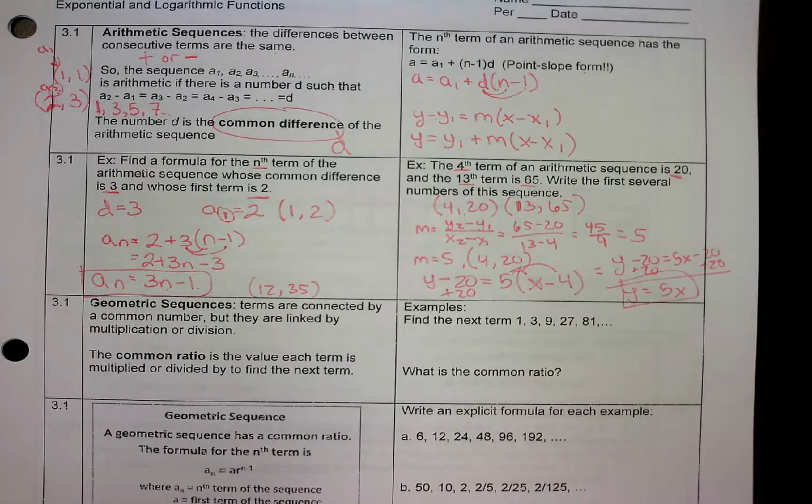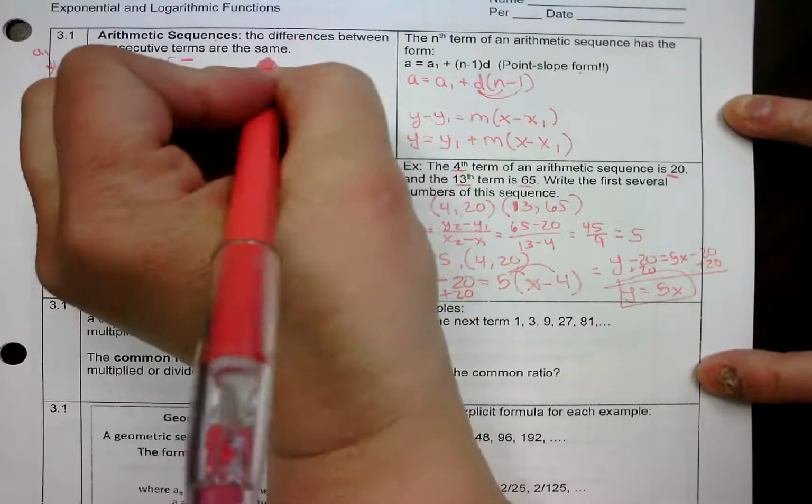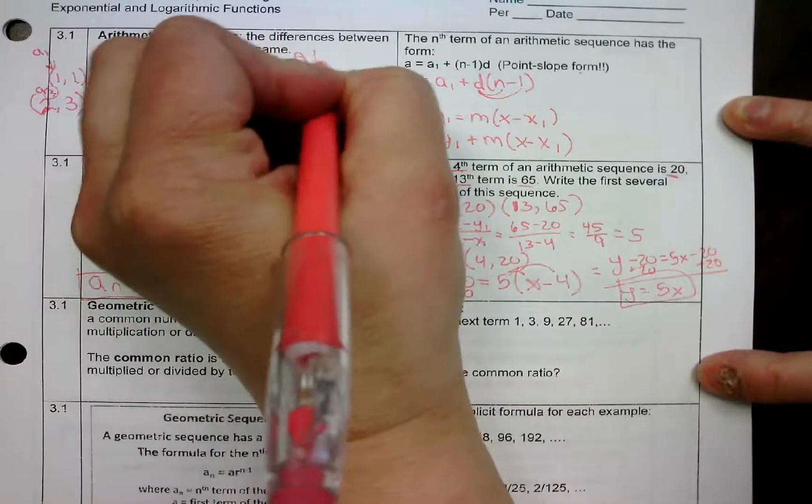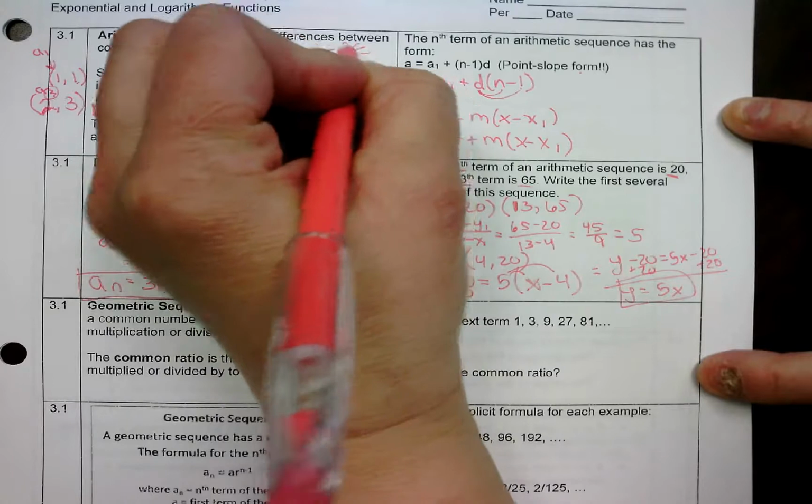So an arithmetic sequence is a line. Do not forget that. An arithmetic sequence is a line.